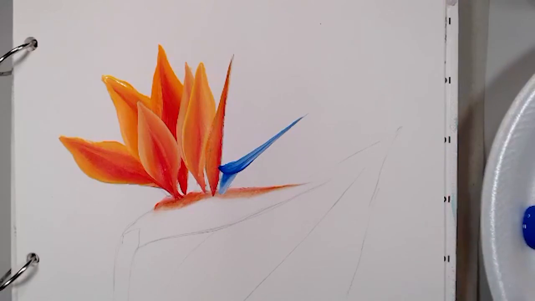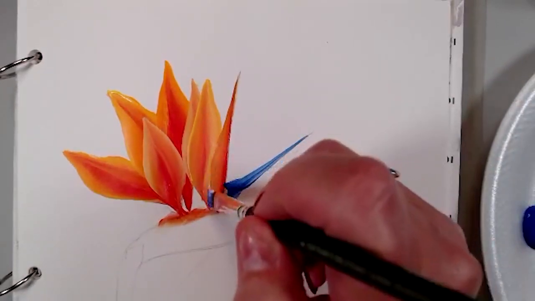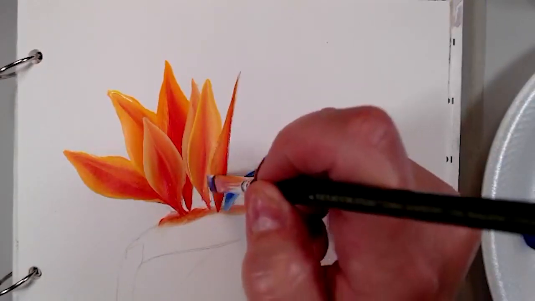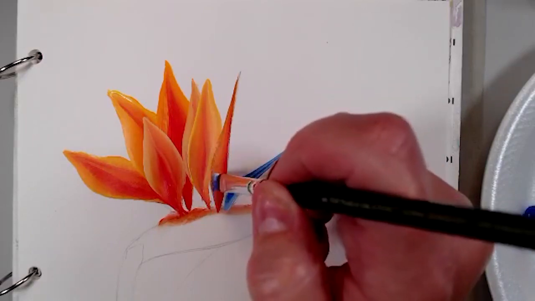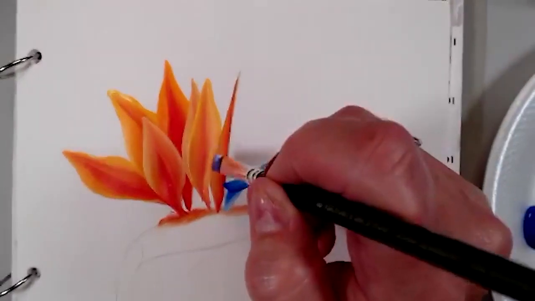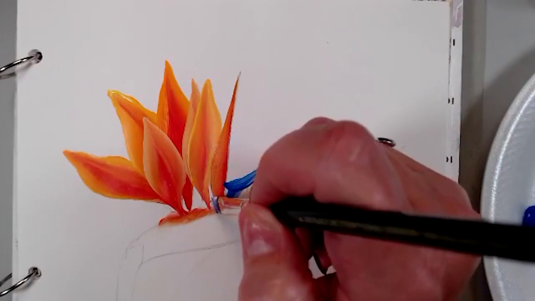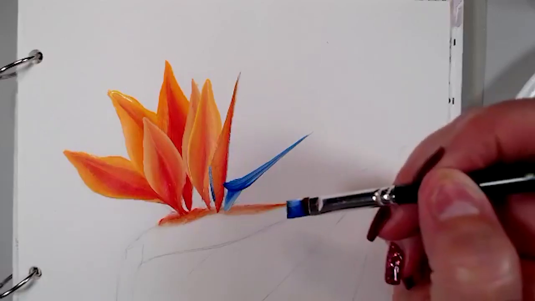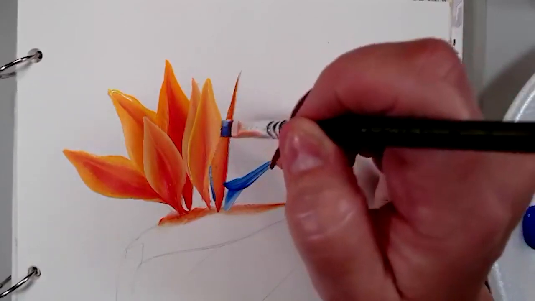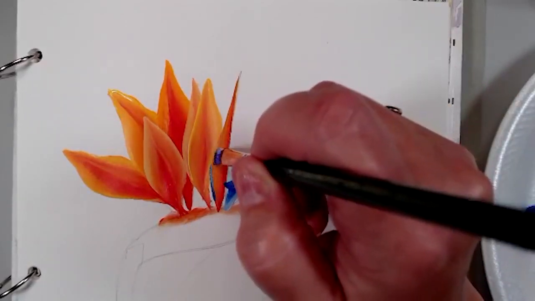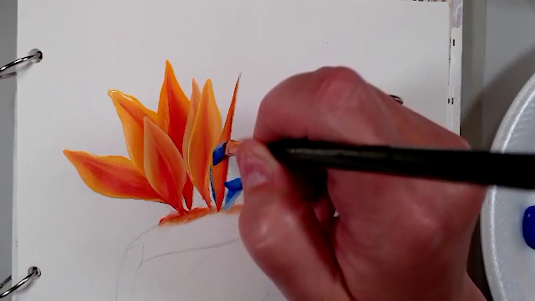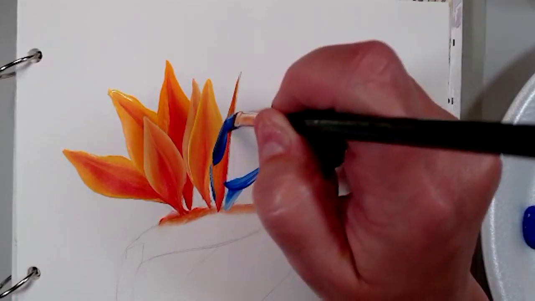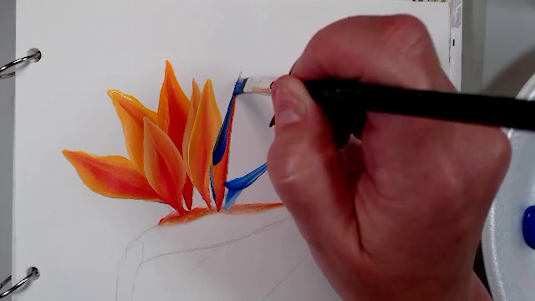So I'm going to load my brush up here. So this one has, on this edge of the petal is where the blue part attaches itself. All right, so there's a short little line right here along that front edge. And then you skip up above and you come right in here, and you're going to push and slide as you release up to the tip.